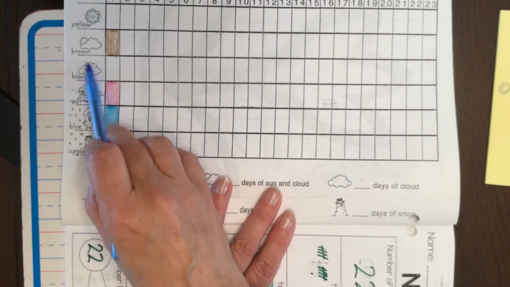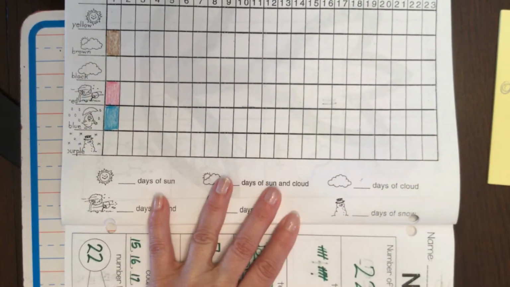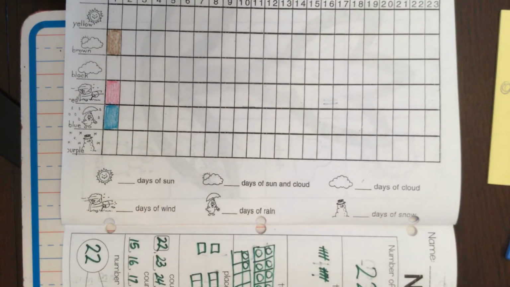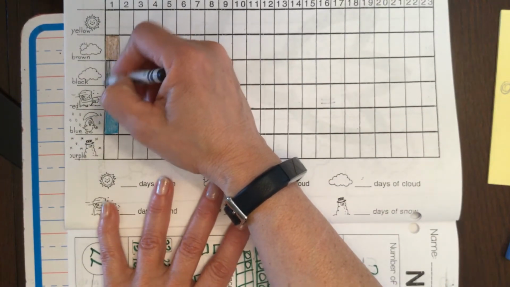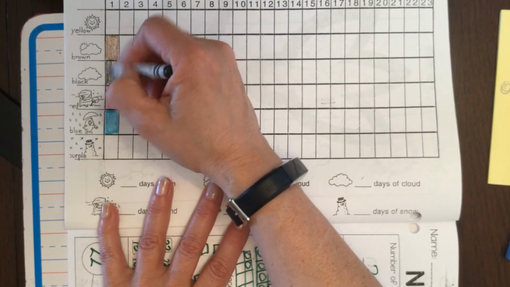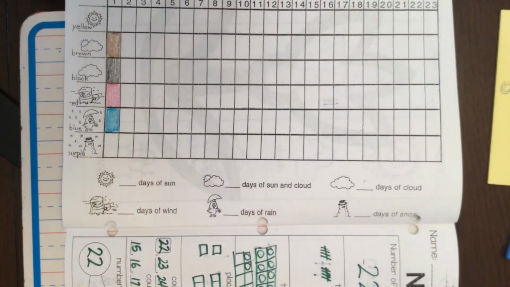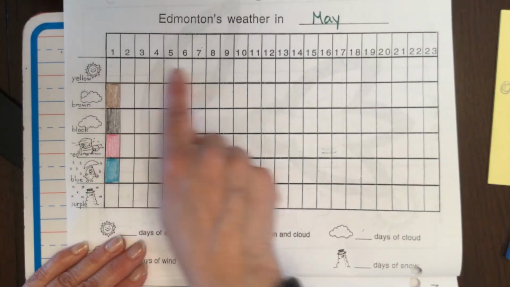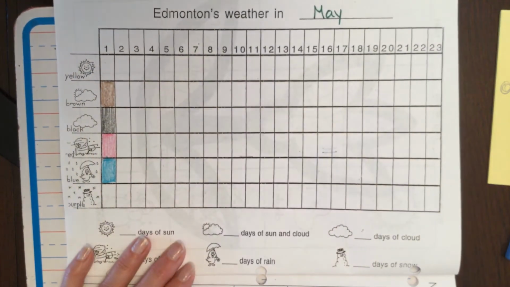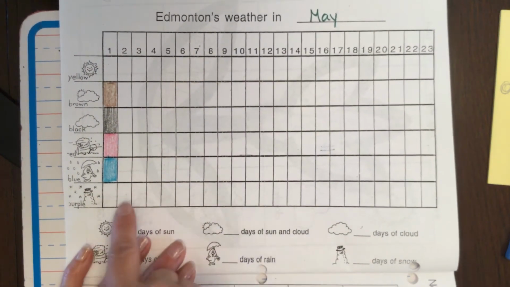It's all the way cloudy today, my friends, so that means I need a black color on my weather bar. Grab my black crayon right here. And so far in May, I have a pretty good tie going with partly cloudy, windy, rainy. So far it's been a mixed bag of weather. I hope we get some more sunny days that are sunny for the entire day, and I hope we don't get any snowy days, but that's just me.